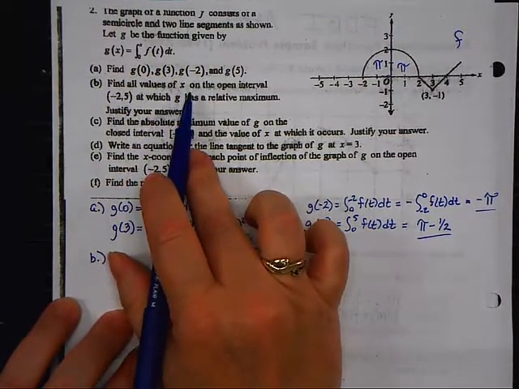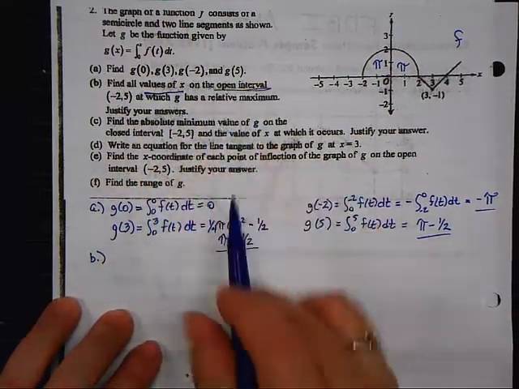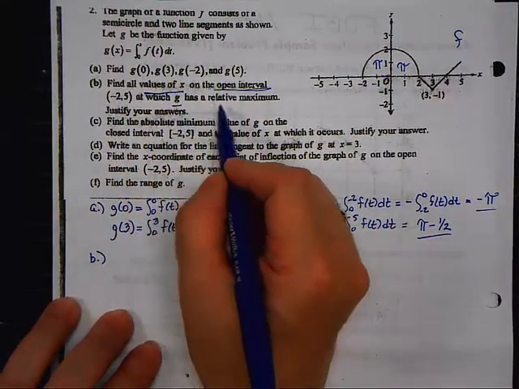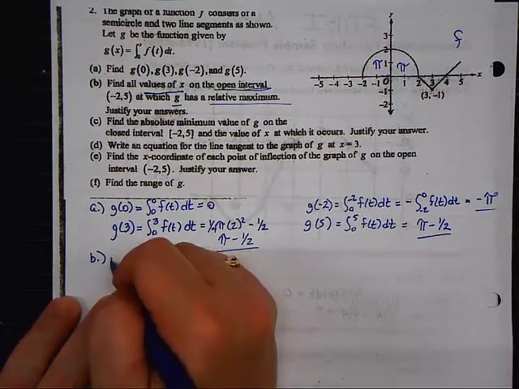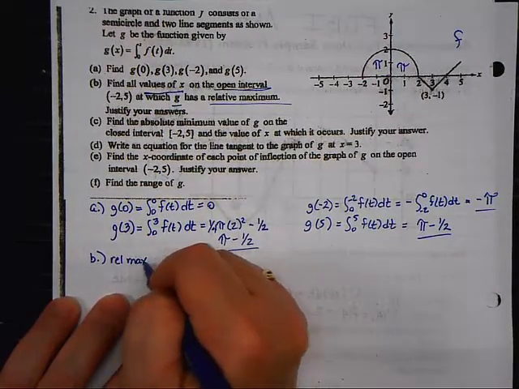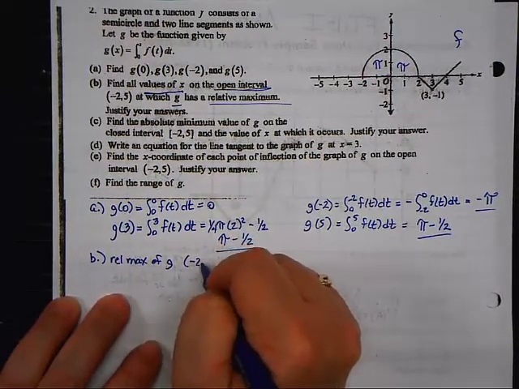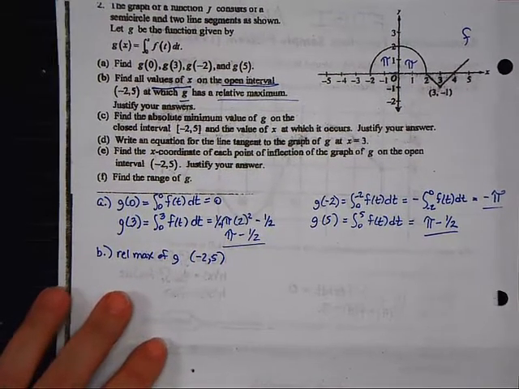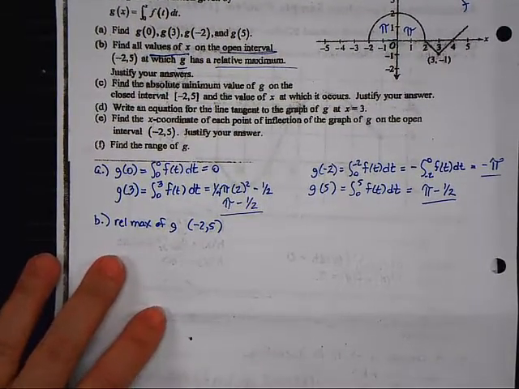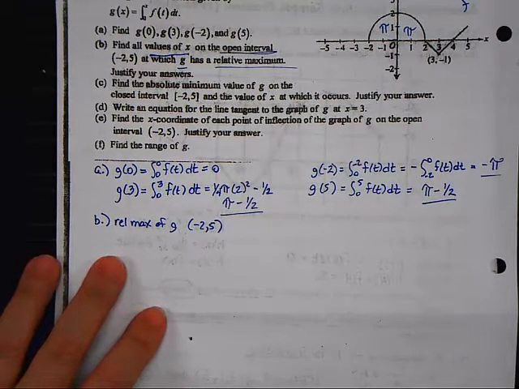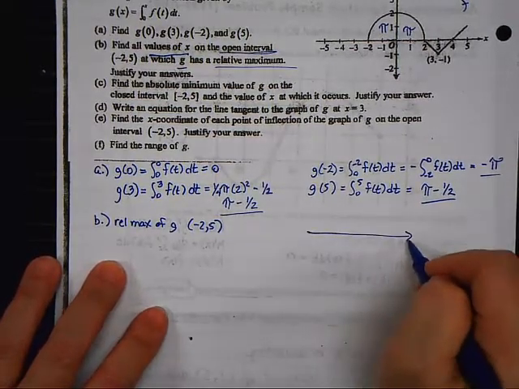Find all values of x on the open interval from negative 2 to 5 at which g has a relative maximum. So we want the relative max of g on the open interval from negative 2 to 5. I'm summarizing what we're doing. Relative max means number line. Open interval means number line. Okay? But what do we do first? How do we find what to put on that number line? I know I'm going to need a number line over here.